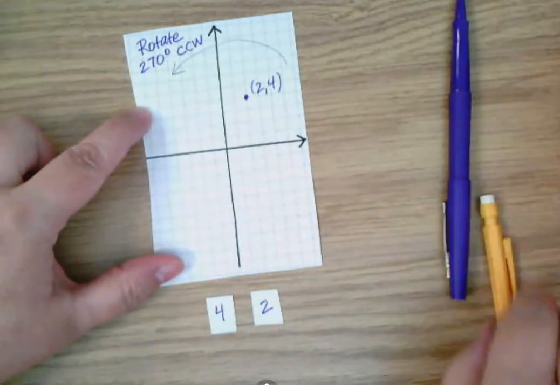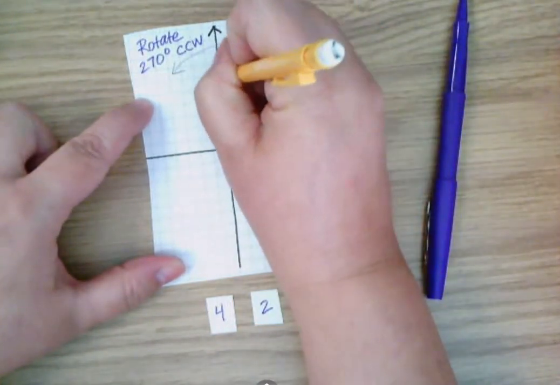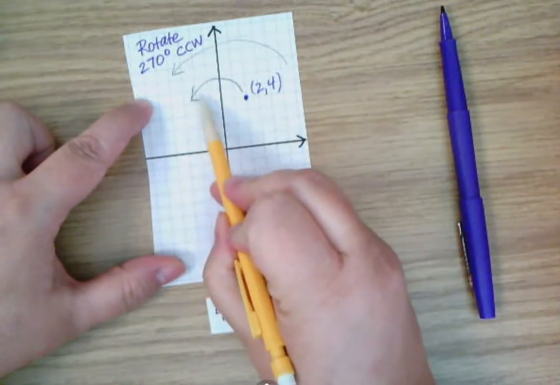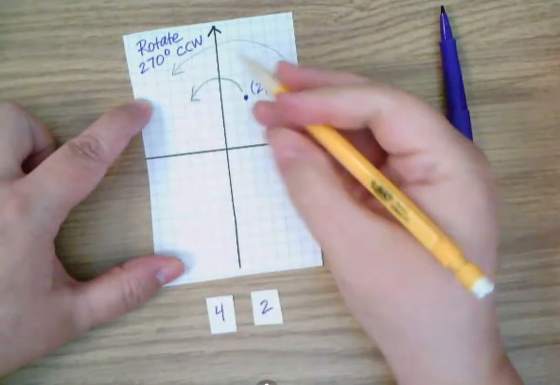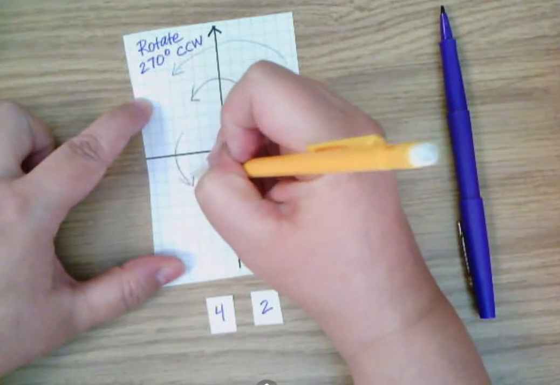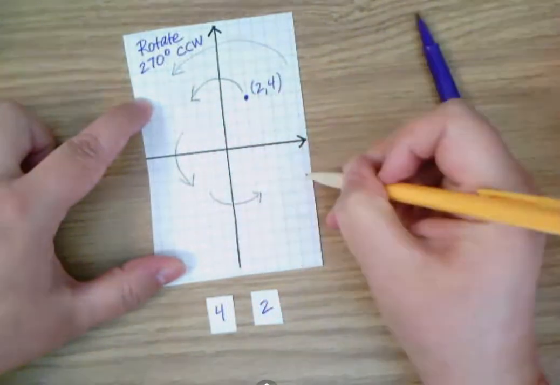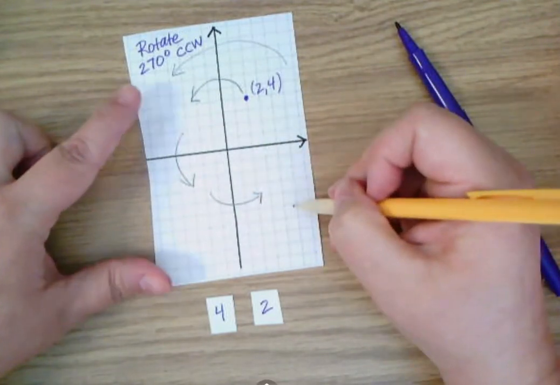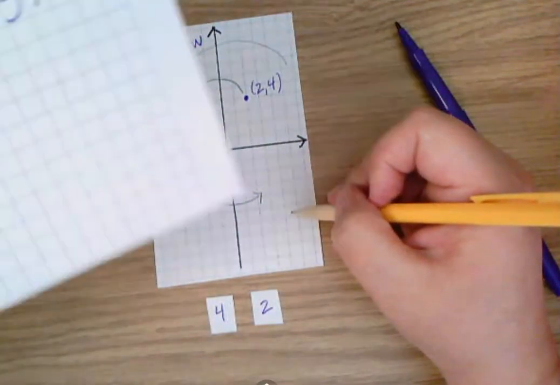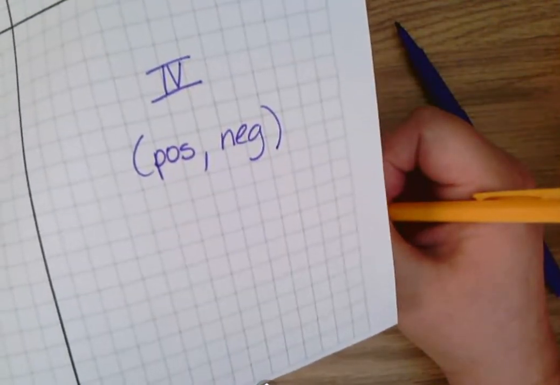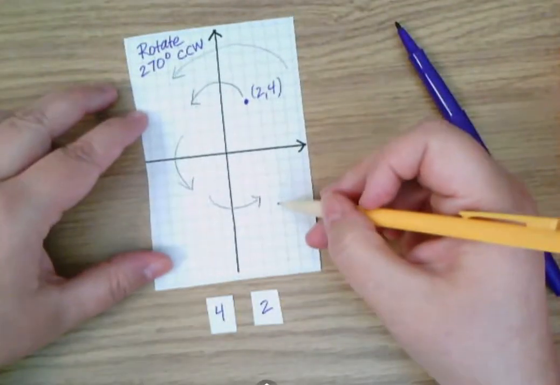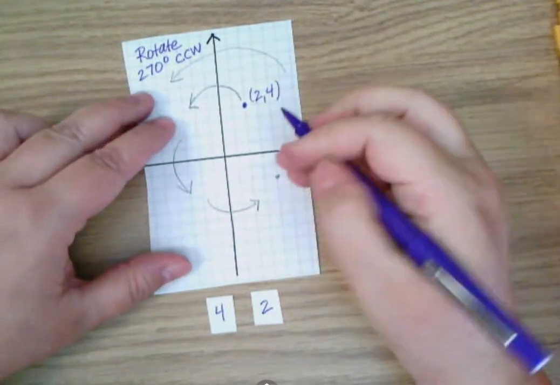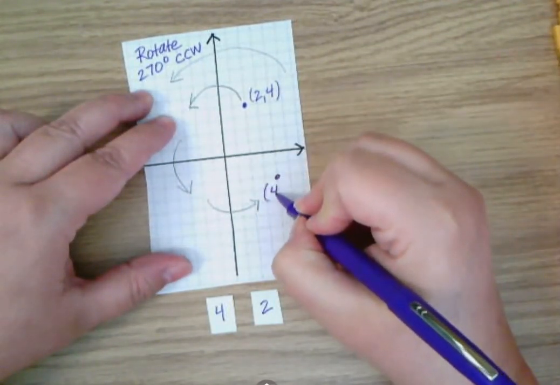Now 270 is 3/4 of a turn. So every time we do a quarter turn, we move from one quadrant to the next one going in order. So that's 1, that's the 90, and then down to here would be the 180, and then down over here. So we're going to end up in this quadrant right here. The signs in this quadrant right here are positive and negative. It's the fourth quadrant. So my 4 is going to be positive, and my 2 is going to be negative, and it's going to end up right here.